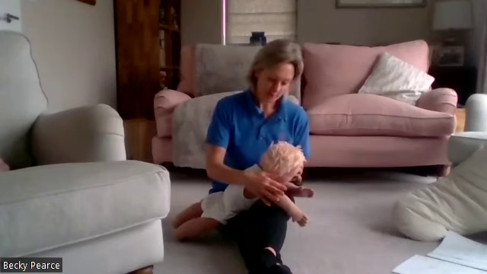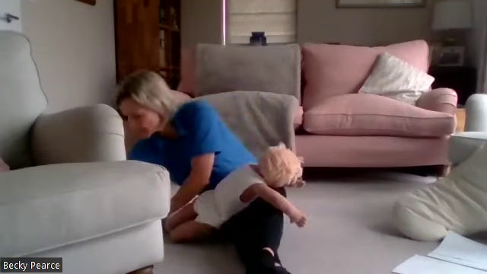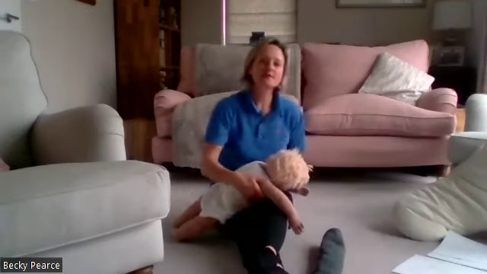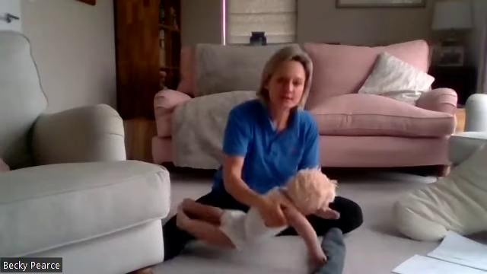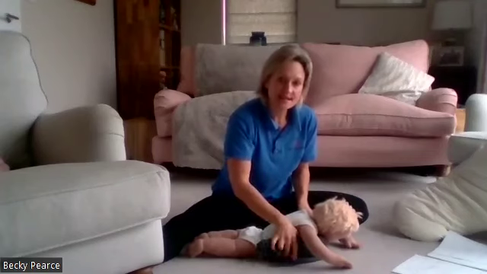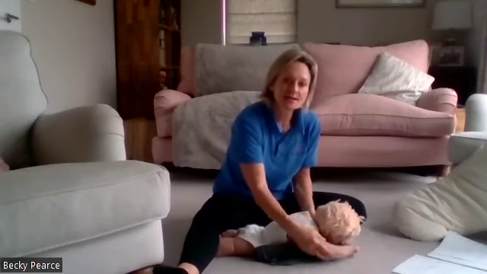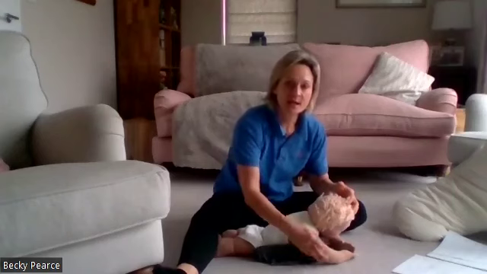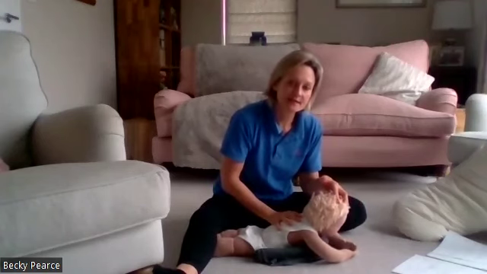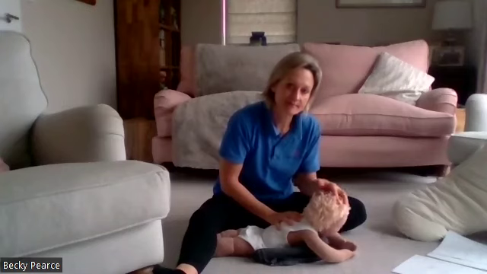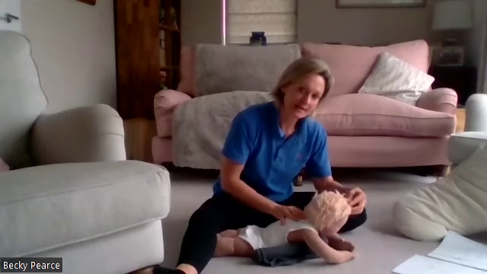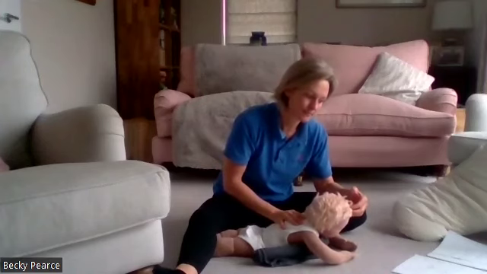From a shoulder prop point of view, we can use just a rolled up towel. So if the child's on the floor and can't prop through their shoulders, just using a little rolled up towel underneath their chest can sometimes be enough to allow that shoulder prop position. And when they're in that shoulder prop position, it's easier to lift head. Okay, so that's just allowing propping through the shoulder girdle and the head extension. It's a nice thing to do.